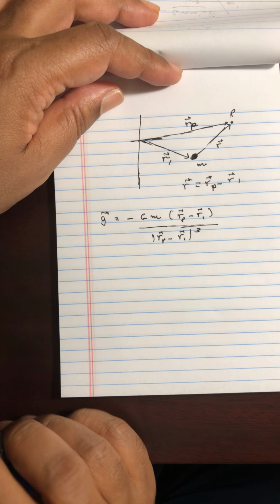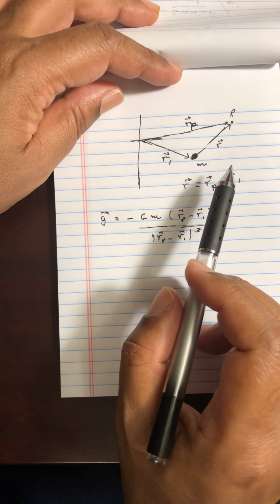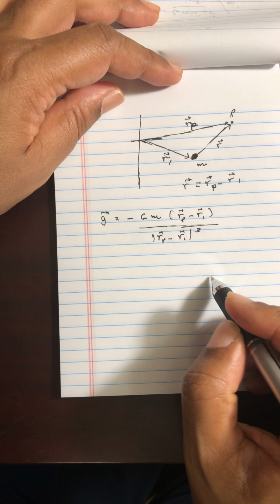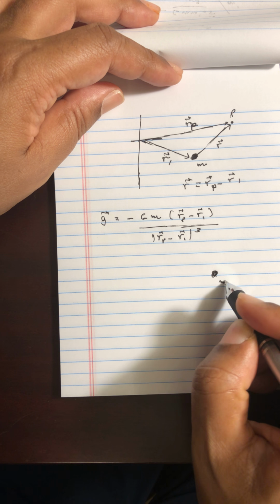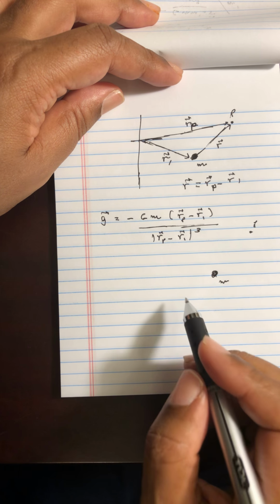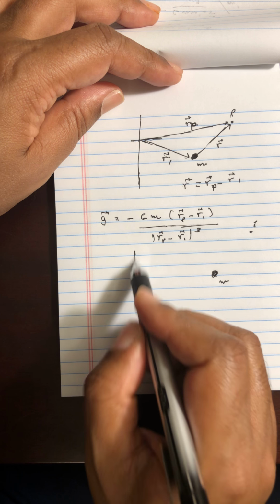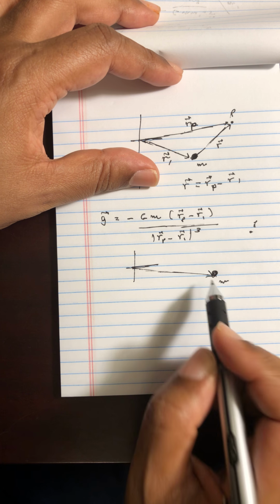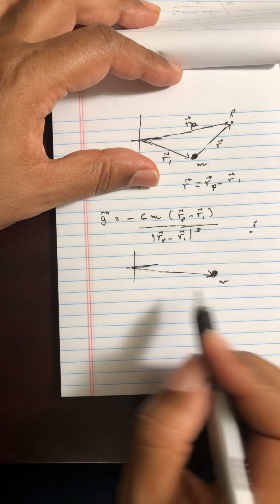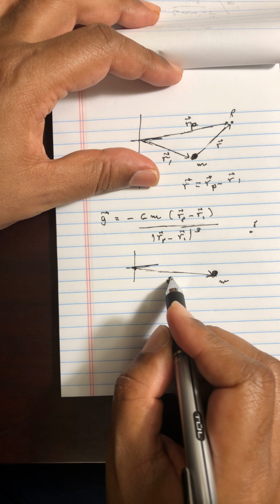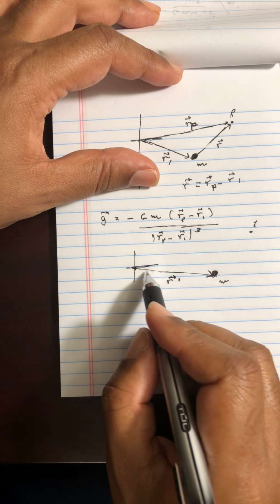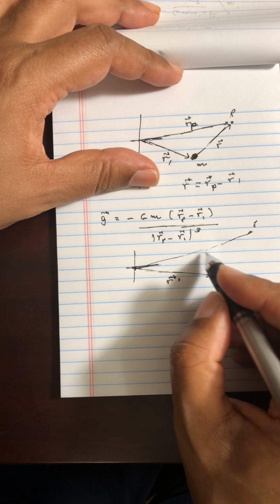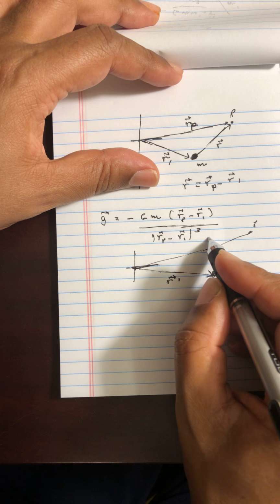Now let me make some changes in notation. Let me write this a little bit differently. Let's say we have this object of mass m, and this is my point P. And this is my coordinate system. Let me call the vector from the origin to this object r prime, and let me call the position vector of this point r.